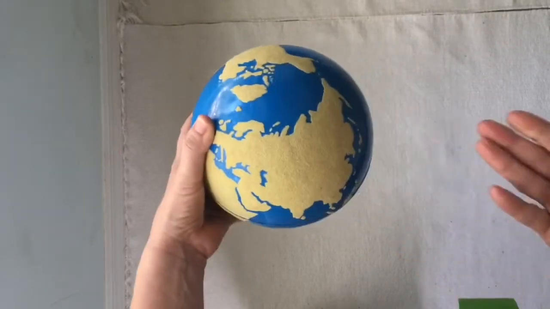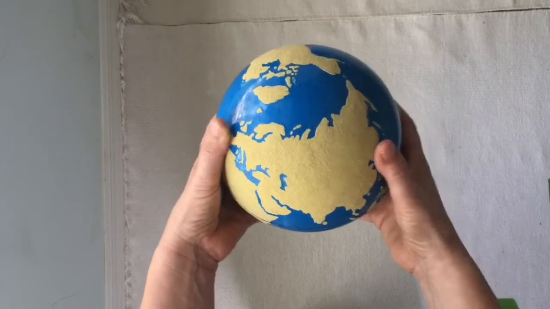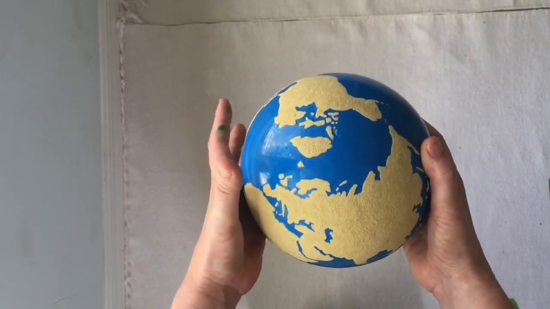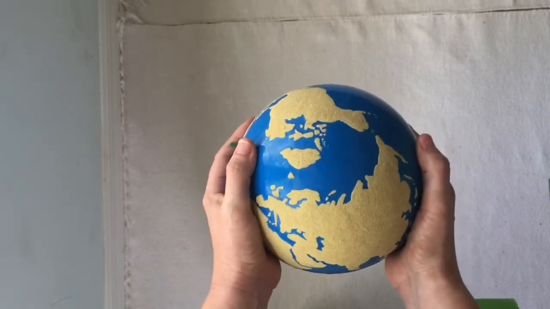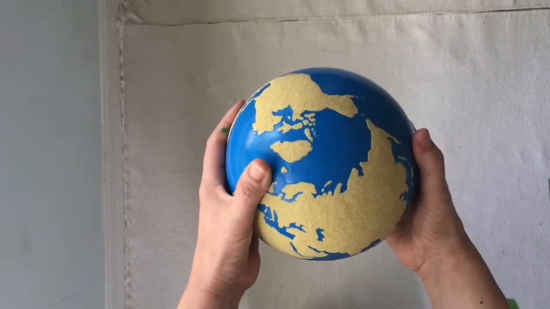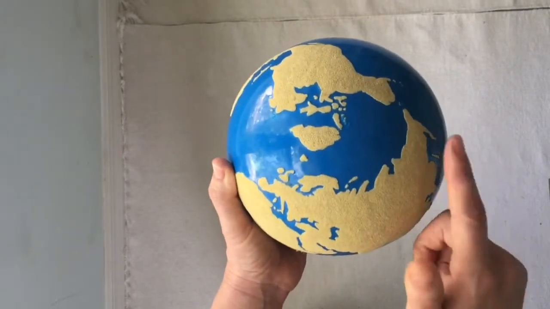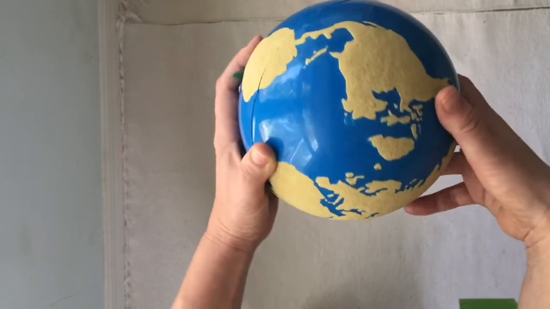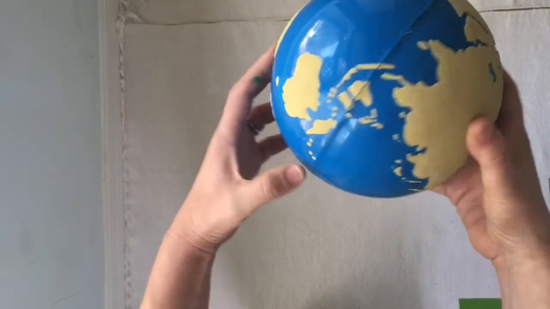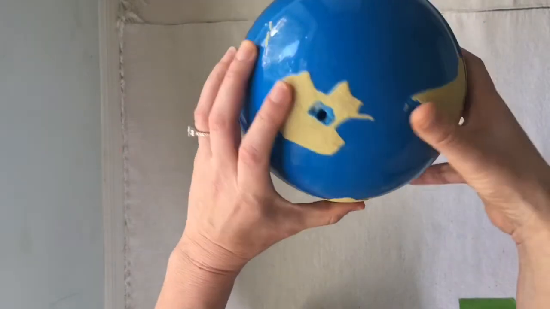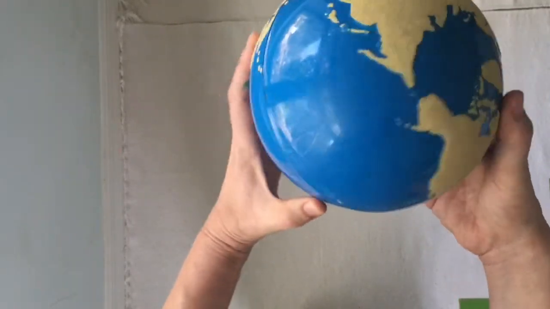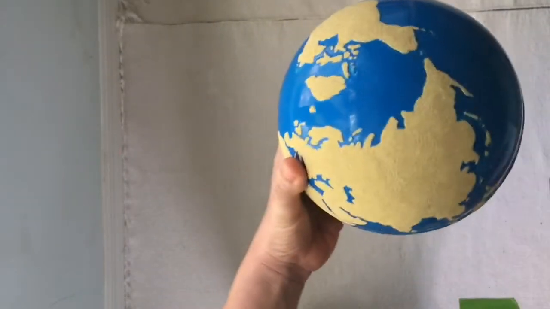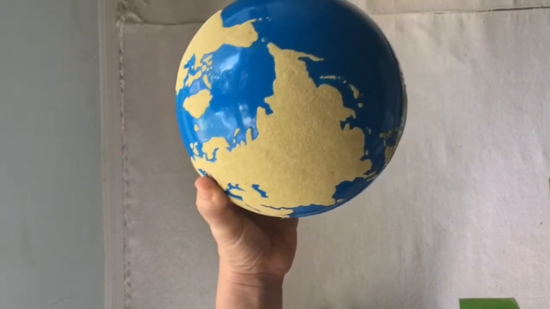Now, is this the real planet Earth? Of course it's not the real planet Earth, even though Miss Mia is incredibly strong. The real planet Earth is enormous, and there is no way I could ever hold the real planet Earth in my hands. So both this globe and our continent puzzle maps are models, and a model is a smaller version, an example of something that we can use to learn about that thing. In this case, we're using the globe and the puzzle maps as models of our planet Earth to teach us things about the planet Earth.